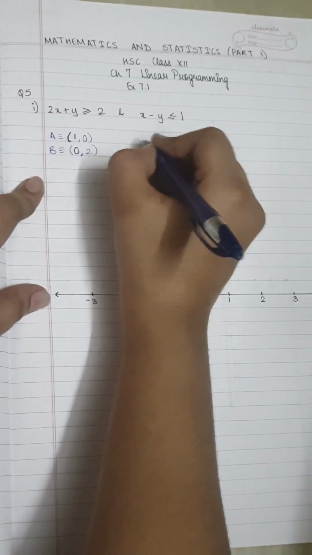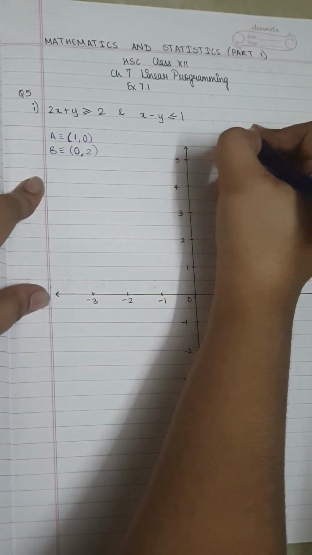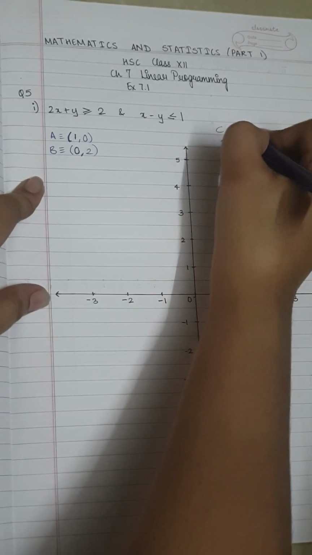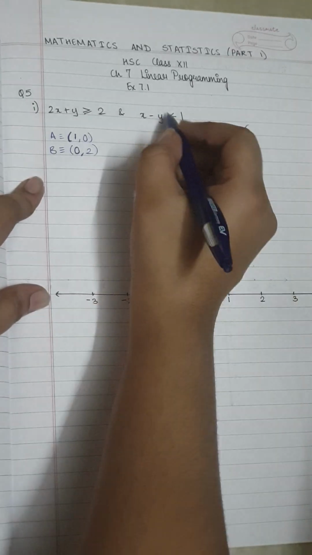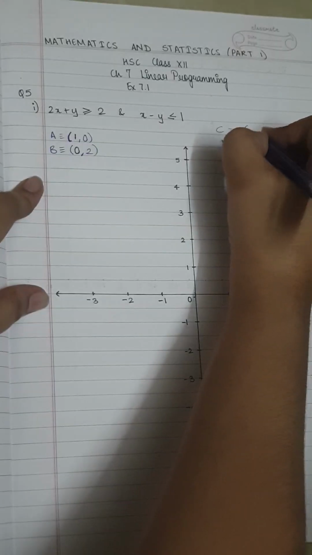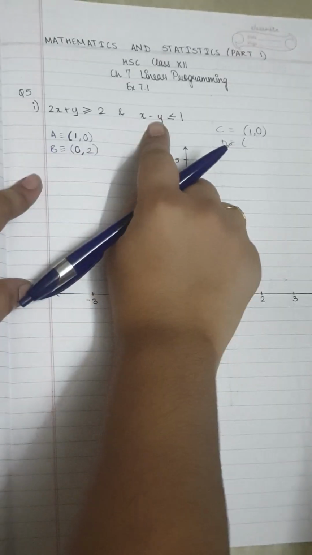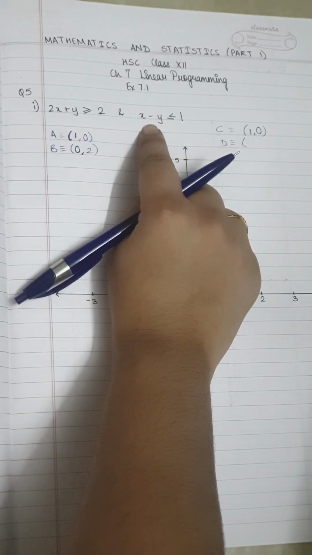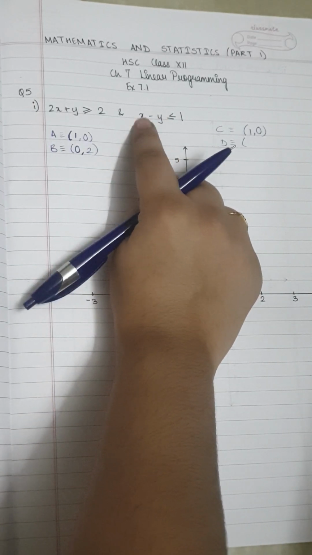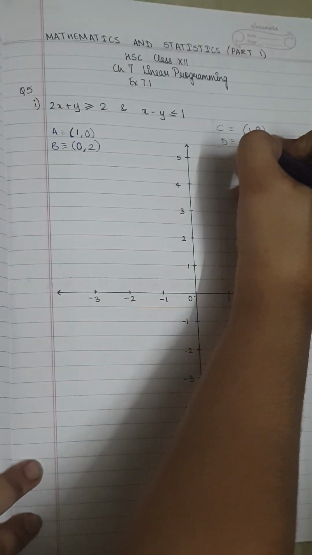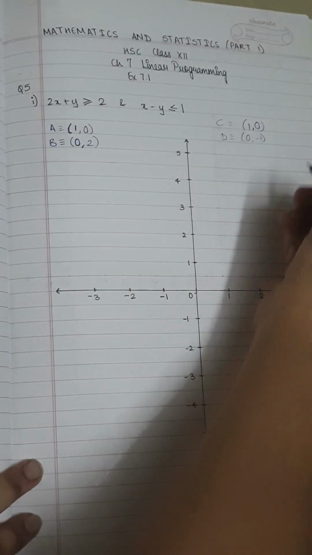Then let this part be the points C and D. If it is with the x-axis, that means y is 0, x will become 1, 1 comma 0. And if it is with the y-axis, that means x will become 0, minus y equal to 1, that means y is minus 1, 0 comma minus 1.